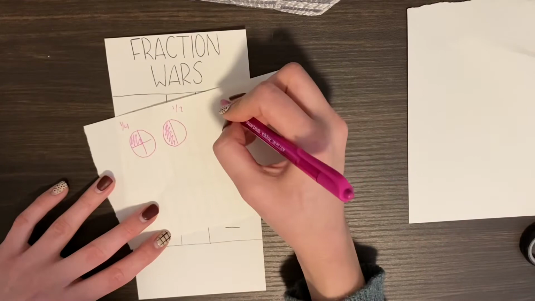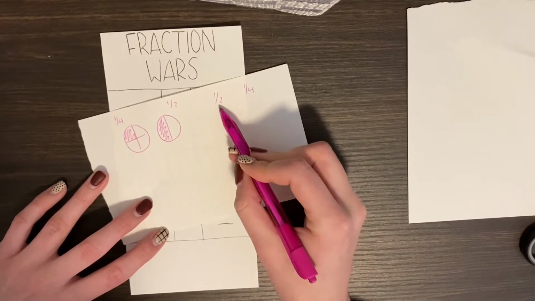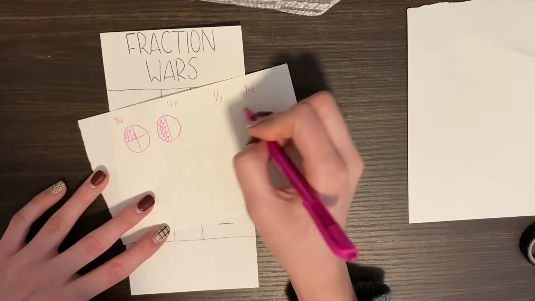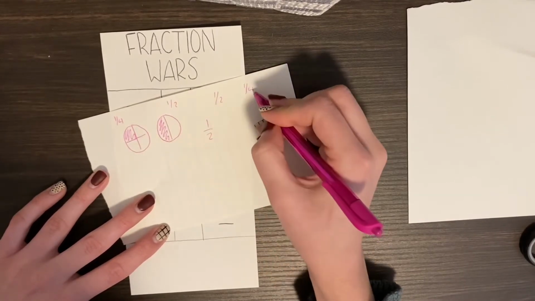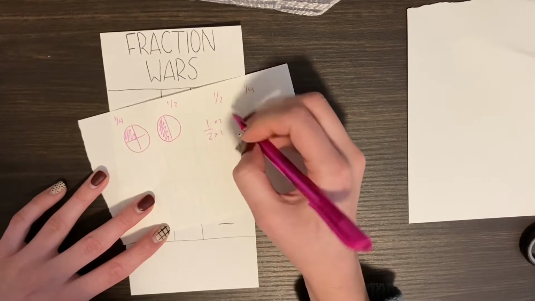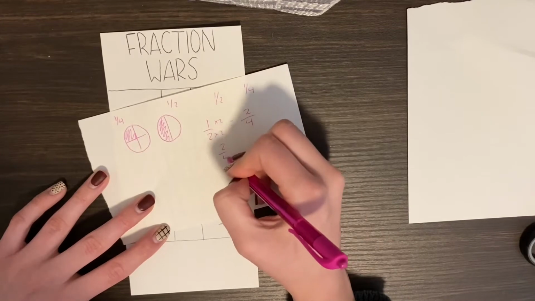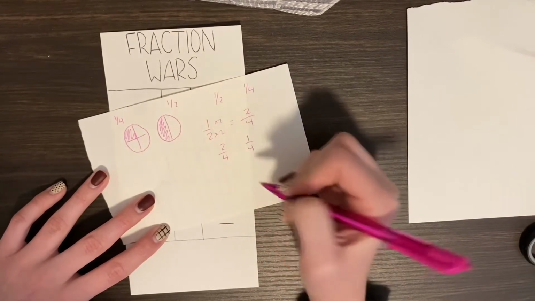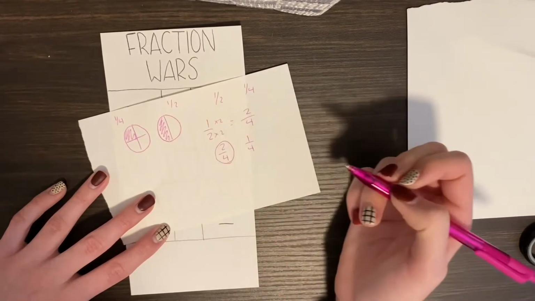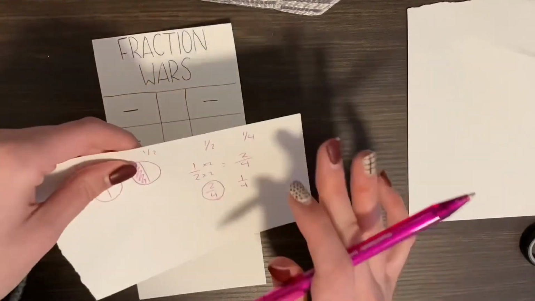And then the other way that they can do it is changing the denominator. So again, we have 1/2 and 1/4. And then for the 1/2, we're going to make it to the 4, and so you would times it by 2, times by 2, so it would give us 2/4. So then it would be 2/4 and 1/4, and then they could again see that the 2/4 is the bigger one. So I'll let them decide which way they want to do that.